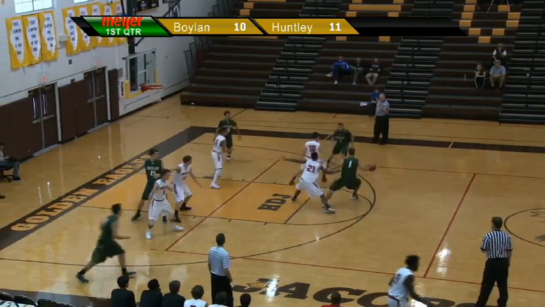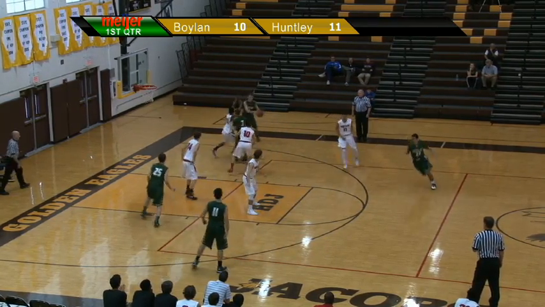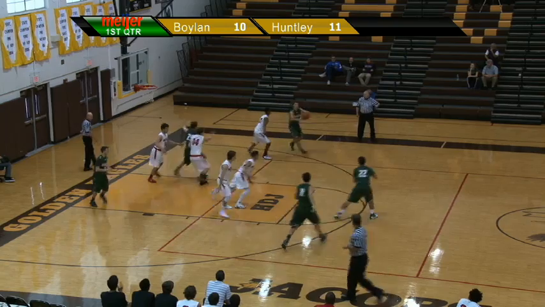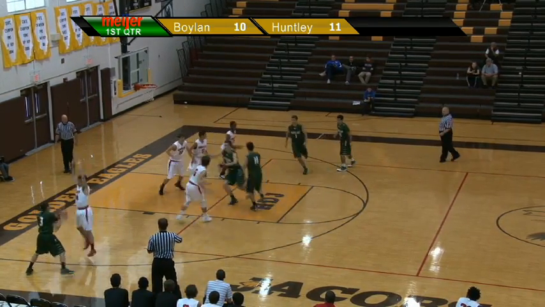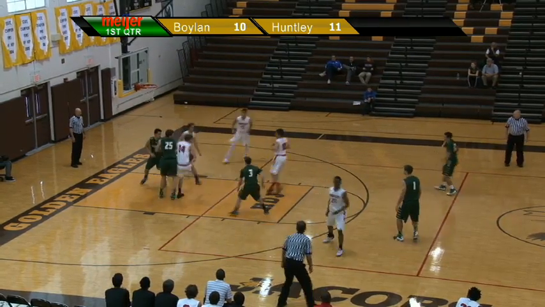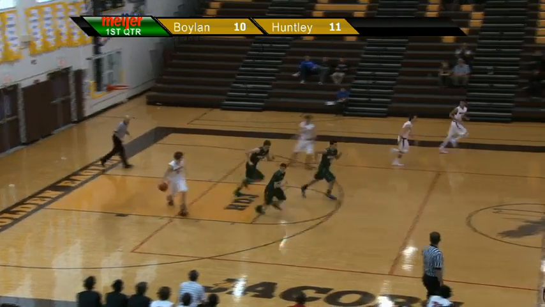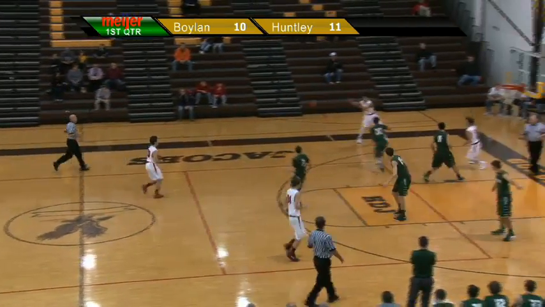Ball back at the top of the key now. It's Max Farson. Farson hands it off to Seminario. It's being swung back around. Here's Alvarez. Then Seminario inside puts up a jumper. No good. Battle forward and a rebound, going back the other way to Huntley. The Raiders with the 1-point lead here early on.